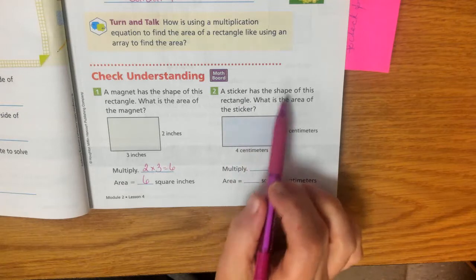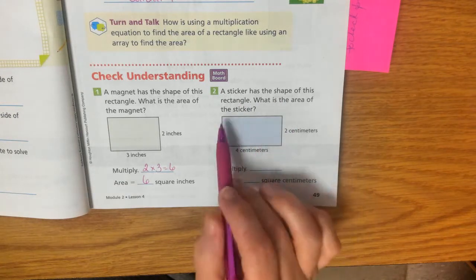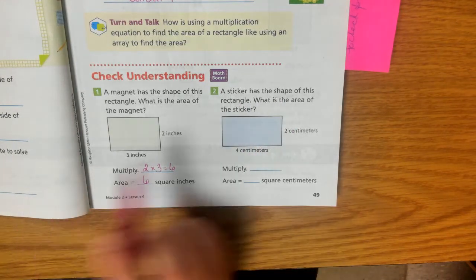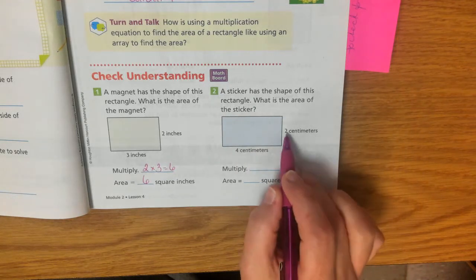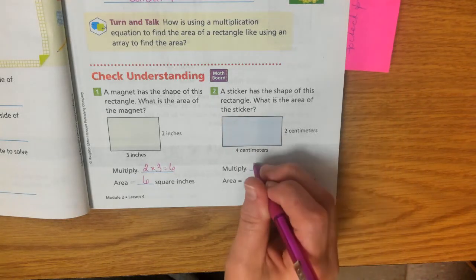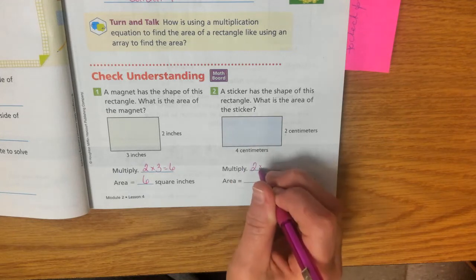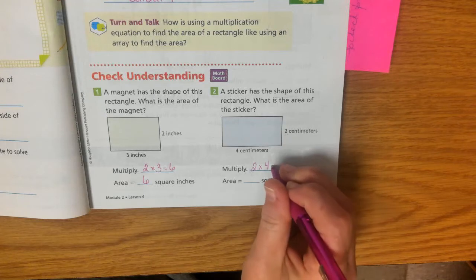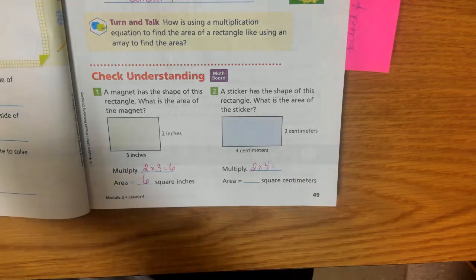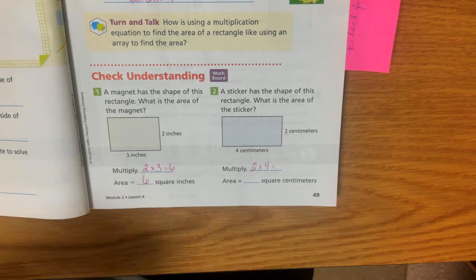We have a sticker that has the shape of this rectangle. What is the area of this sticker? So I have 2 multiplied by 4. I take one side and multiply it by the other side to find the area. 2 times 4. So I have 2 4s, 2 groups of 4.